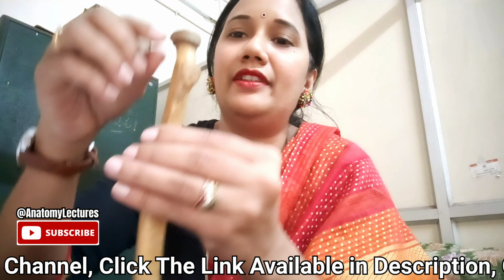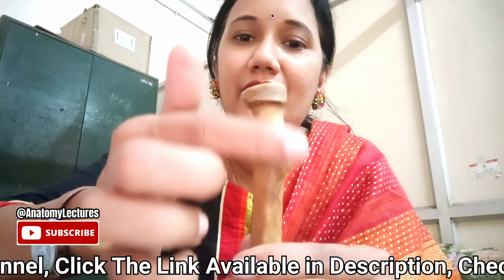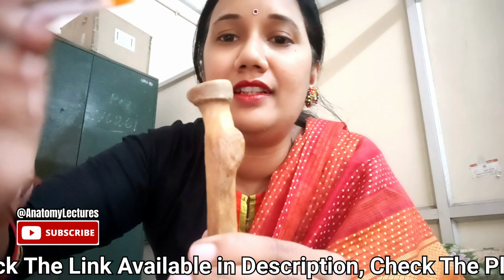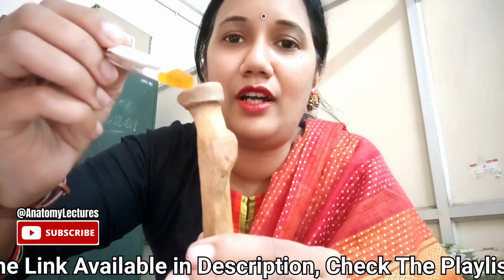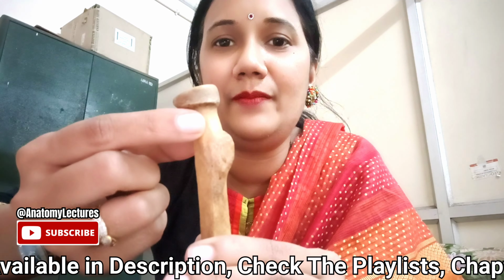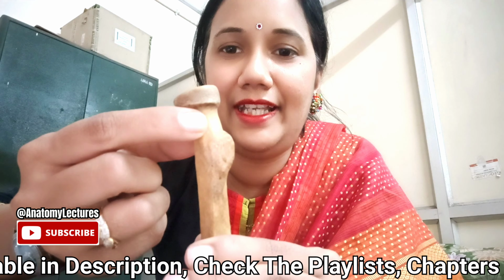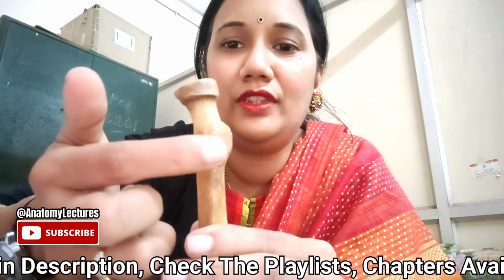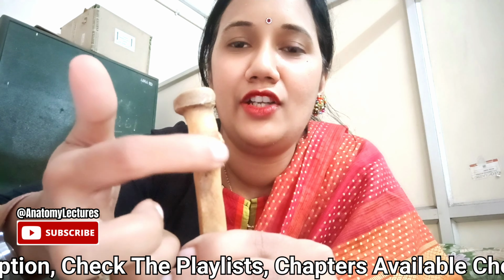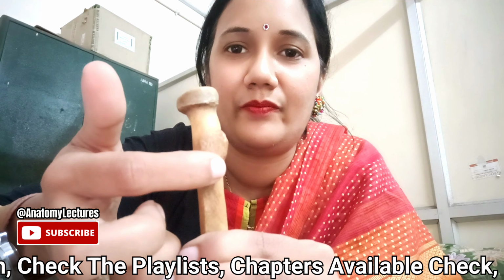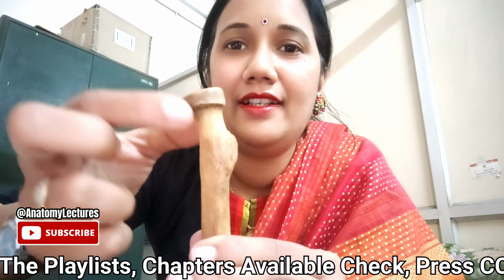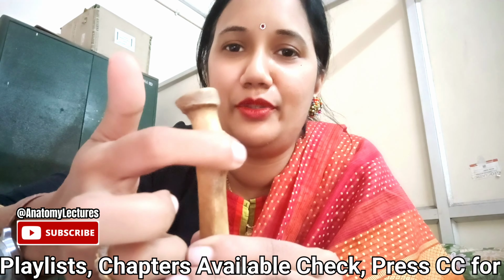Coming to the upper end, so this is the upper end of the radius. The upper end has a rounded head, and then just below the rounded head it has a constricted part which is called the neck, and just below the neck you can see one rough area. This is the tuberosity, the radial tuberosity. So the parts of the upper end are head, neck, and a tuberosity.